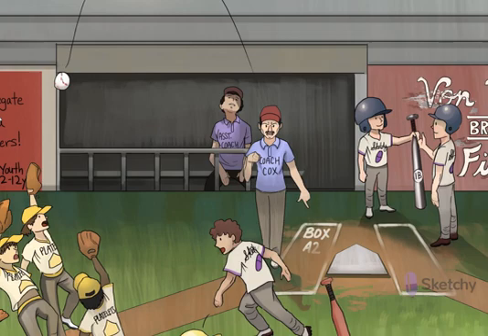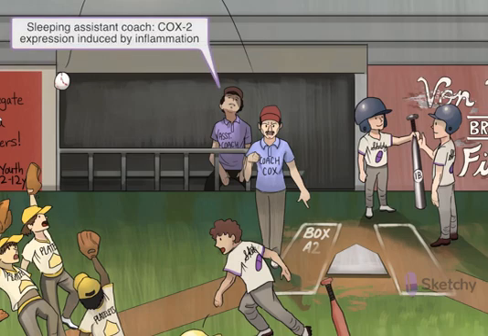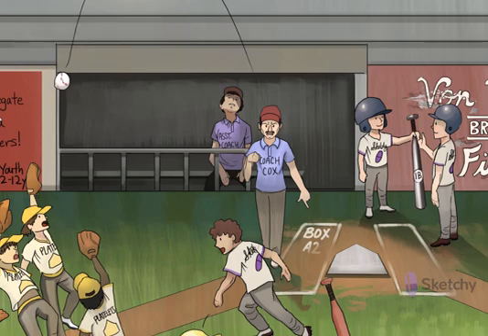So in this sketch, we've left our COX-2 assistant coach in the dugout. Not only that, he's sleeping, inactive until some inflammatory event on the field requires his attention. Stay tuned for our anti-inflammatory sketch when we'll see how active the COX-2 assistant coach can get when there's some inflammation on the field. Our head coach, COX-1, on the other hand, is constitutively active. He is always on, managing his players on the field.